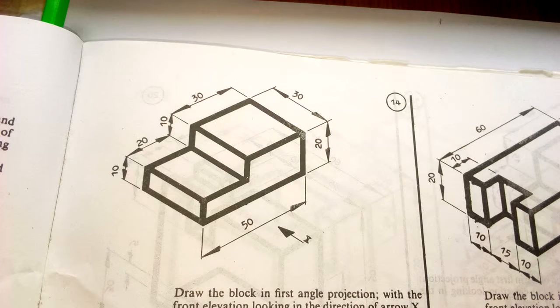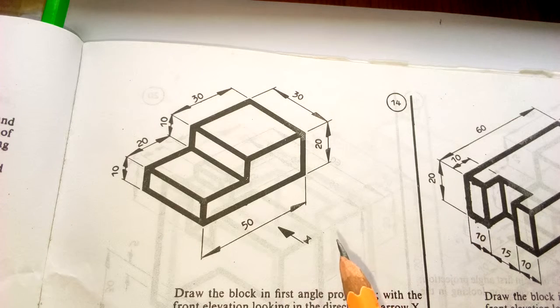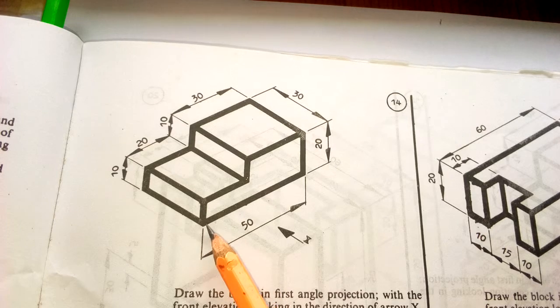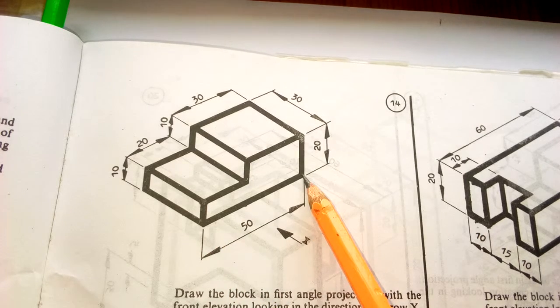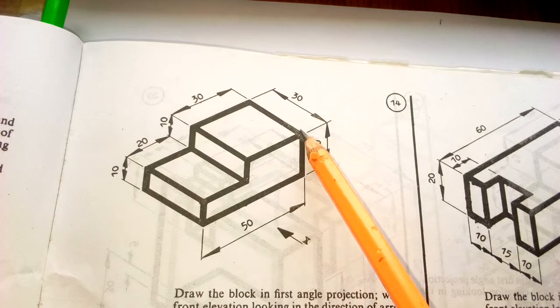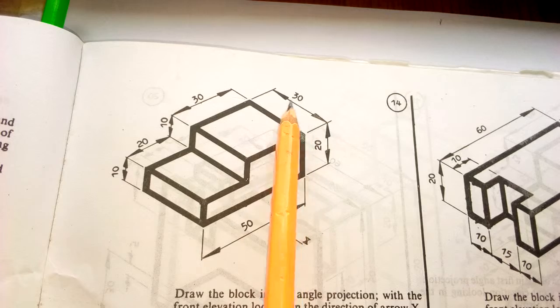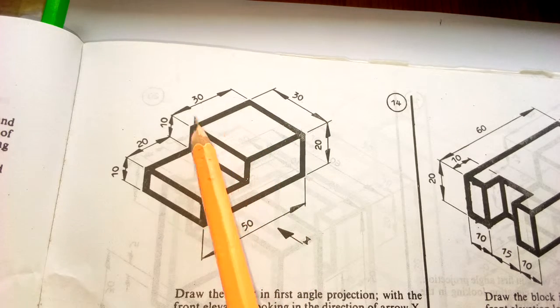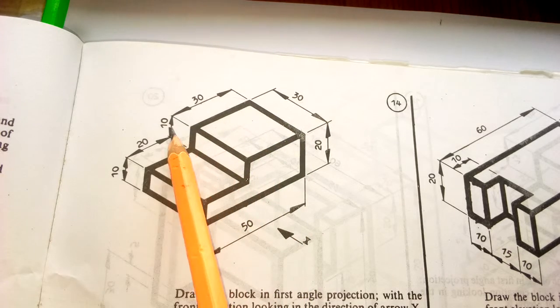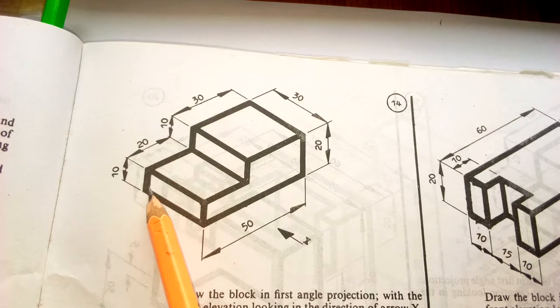Good morning, class. This is an isometric block. To draw the first angle projection of this block, the horizontal line from here to here is 50, the vertical from here to here is 20, and from here to here is 30, from here to here 30, and this vertical is 10, 20, and 10.